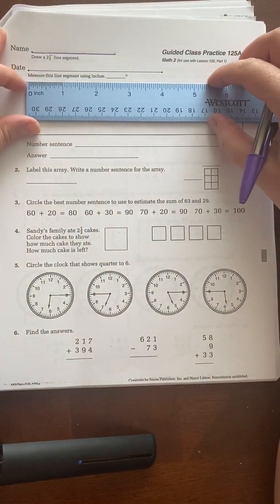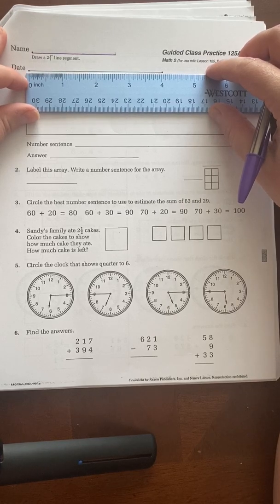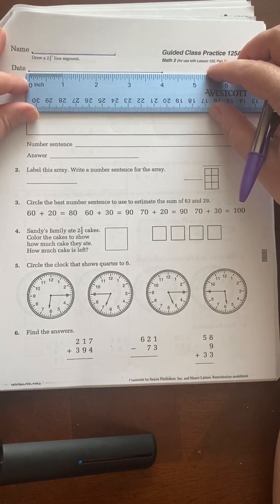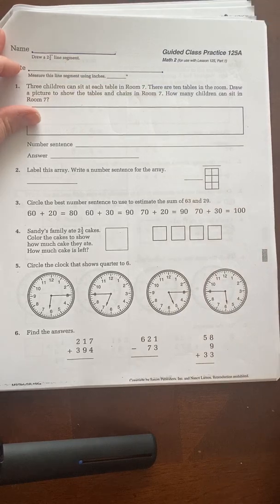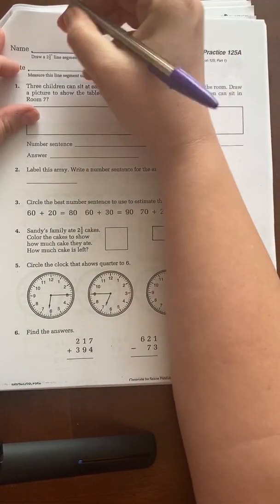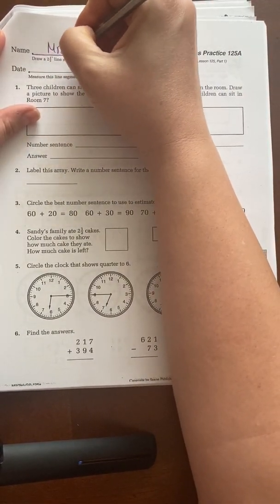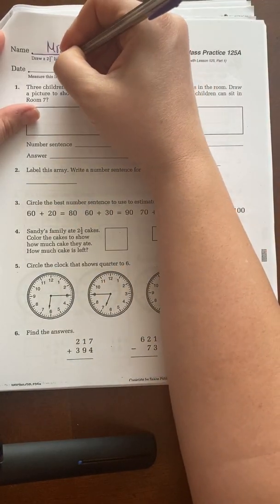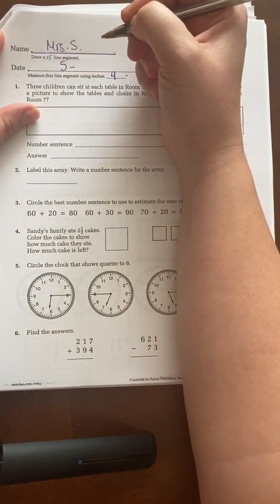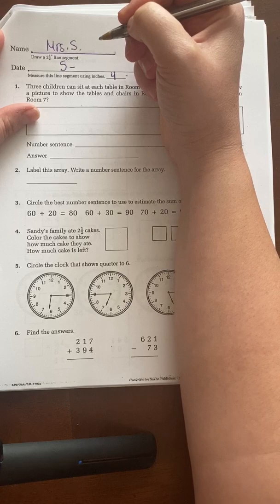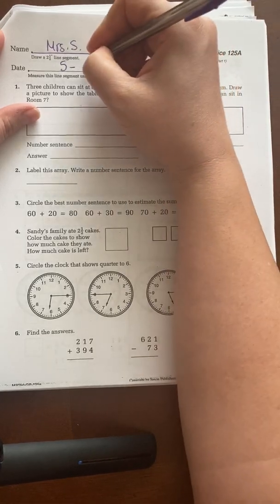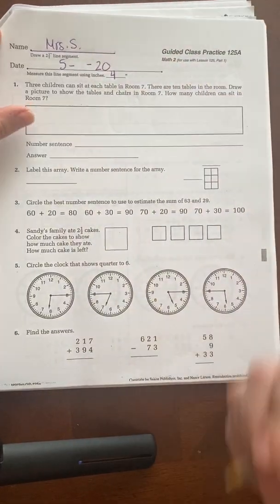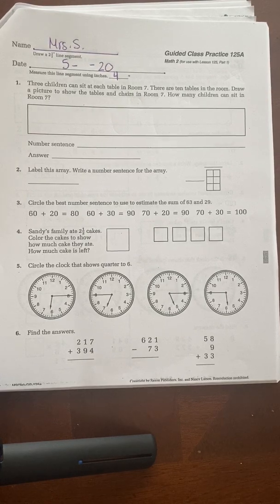Then it says measure my date line. So I'm going to go ahead and measure that out. Line it up nicely. I have 4 inches exactly. So I'm going to write my name. And then today's date, I'm going to go ahead and leave that blank and I'll add it later because I'm using my phone right now that has the date on it. So go ahead and fill in the correct date.